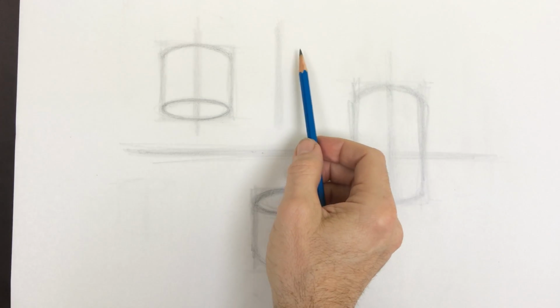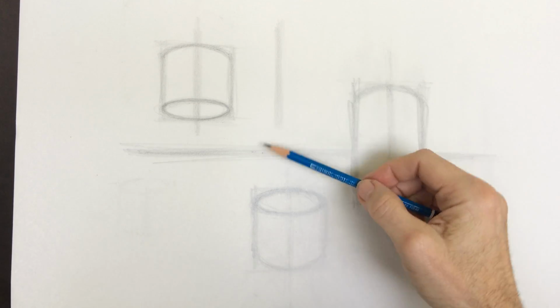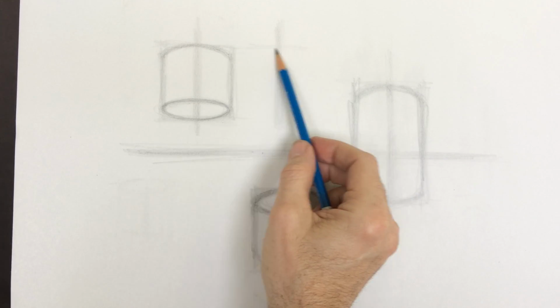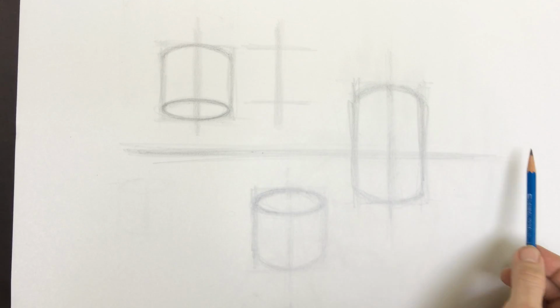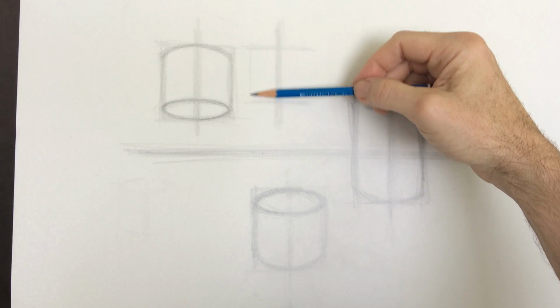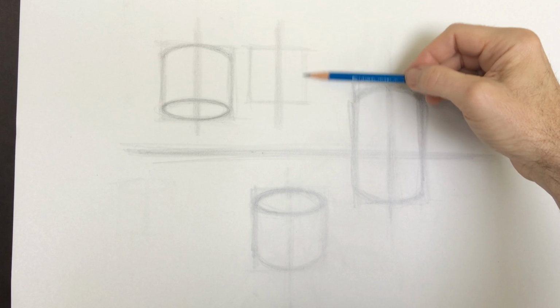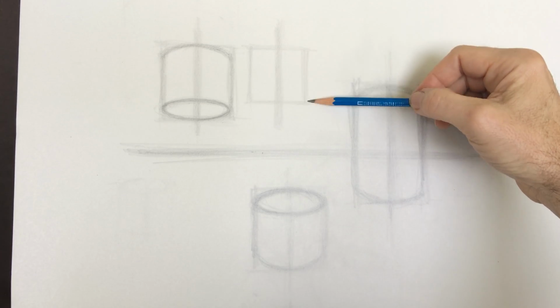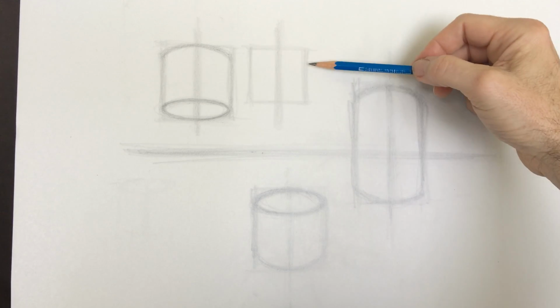So for this first example, I have created that axis. I am now going to define how tall I want that cylinder to be. Then I'm going to indicate where the cylinder turns to the point where I can't see the backside of it anymore.